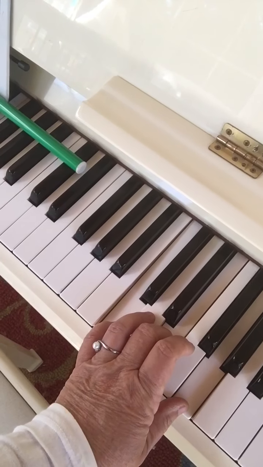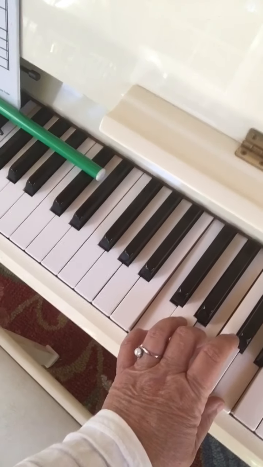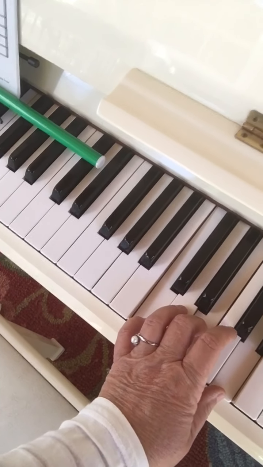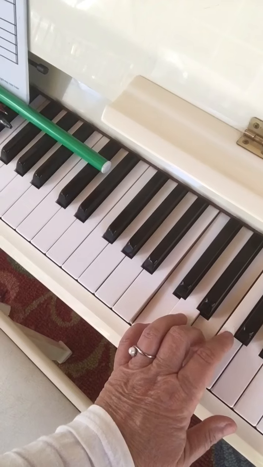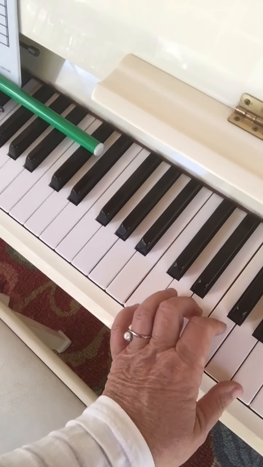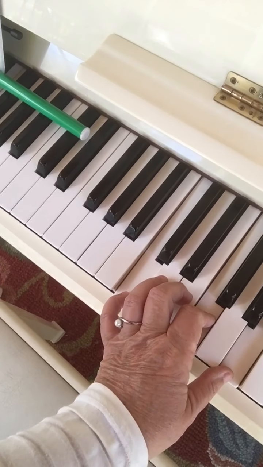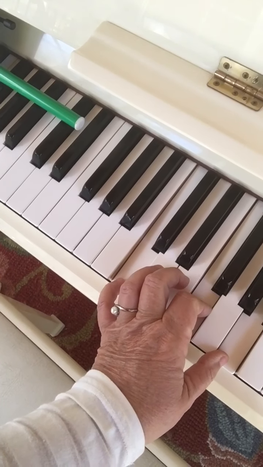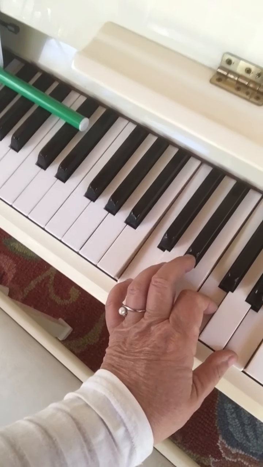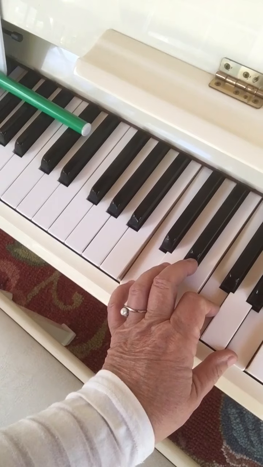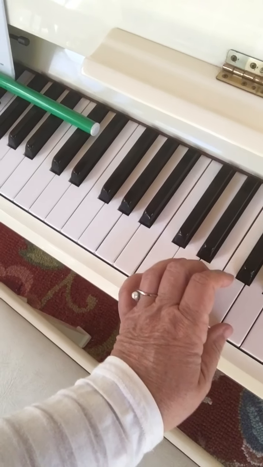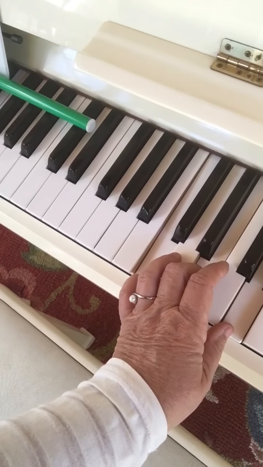That's the number 1 chord. Now to play the 4, I simply push down the 2 and move the thumb up. That's my number 4 chord. That's a C, an F, and an A. I go back and play my number 1.